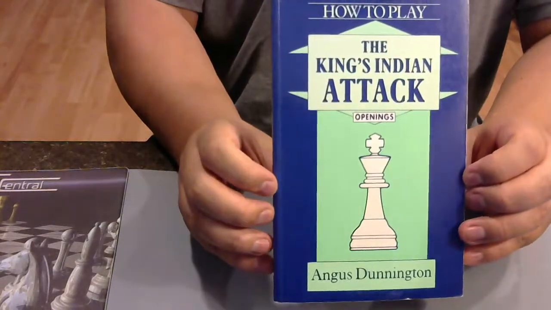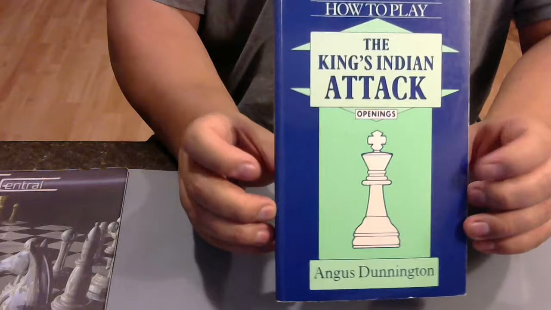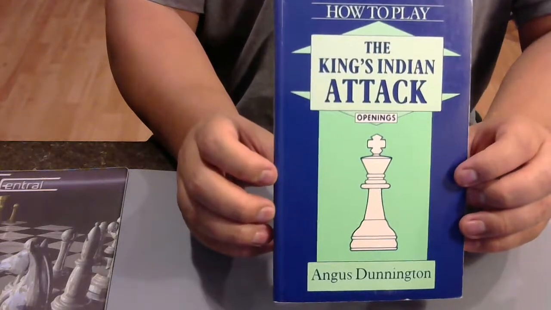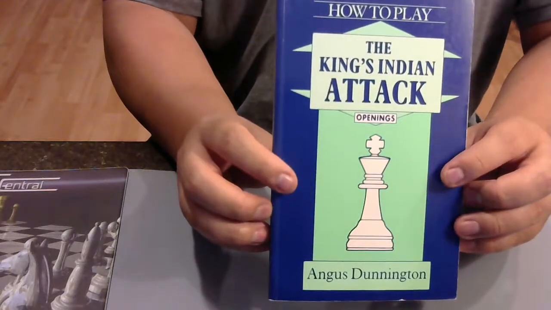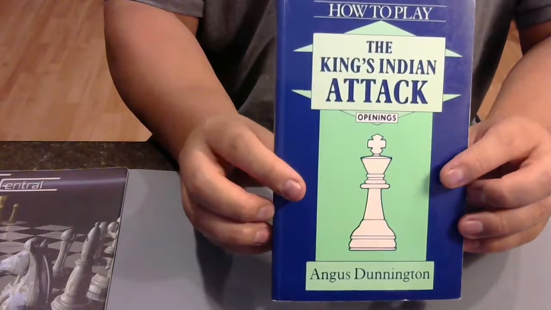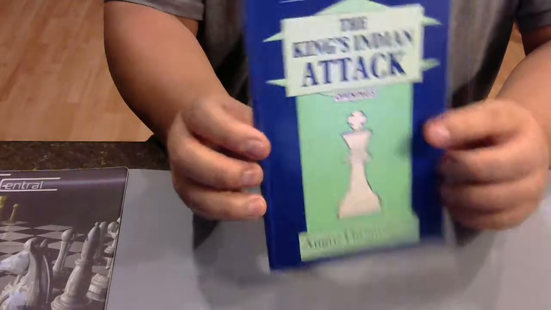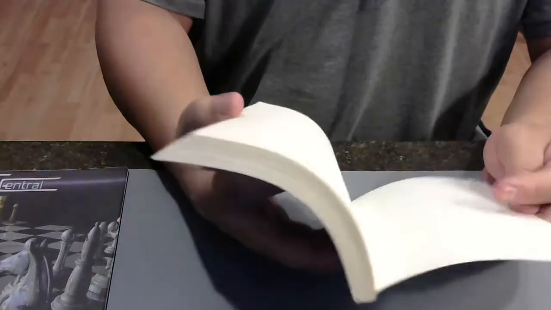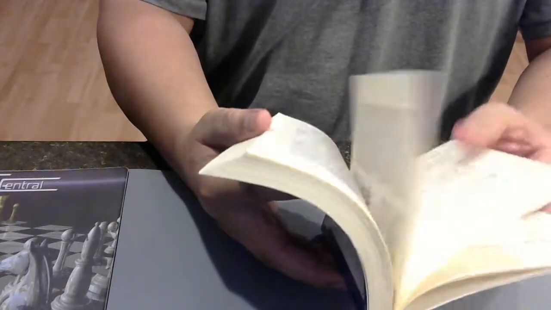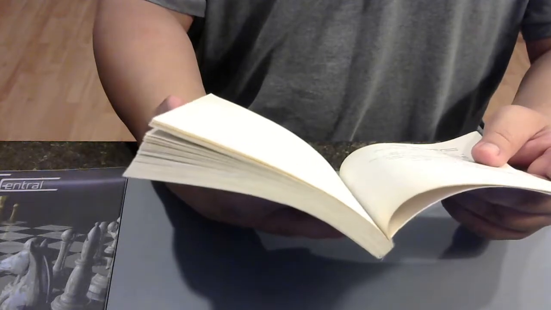Here's Angus Dunnington. So I was wrong. It wasn't the Scandinavian. His other book that I have from him is the King's Indian Attack. I've heard good things about Dunnington, and he wrote a kind of thin book on the King's Indian, so I thought it would be really informative when it comes to themes and stuff like that.